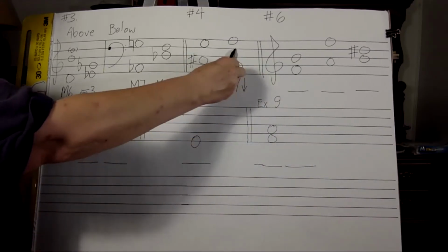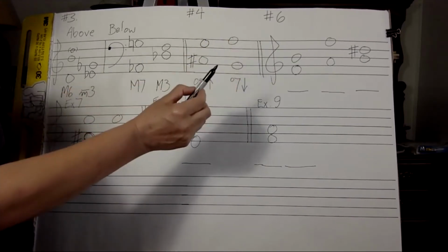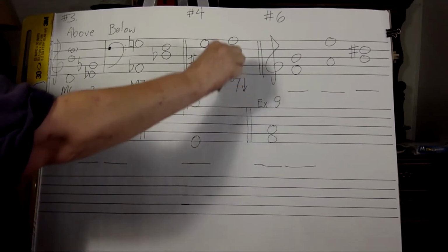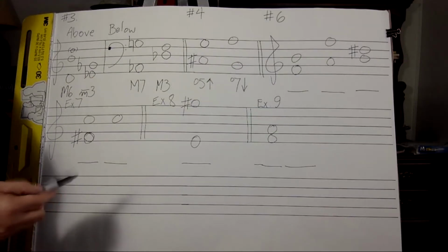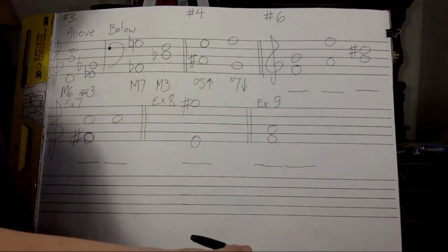B to F sharp is a perfect 5th. F sharp to A is a minor 3rd. Therefore, this is a minor 7th from B to A. Okay, and if you don't believe me, you can invert it. It inverts into a major 2nd.